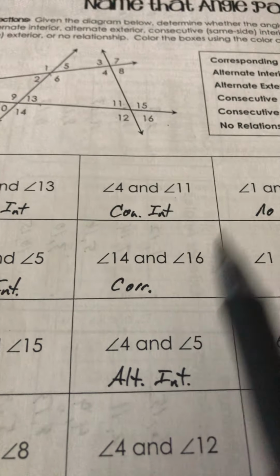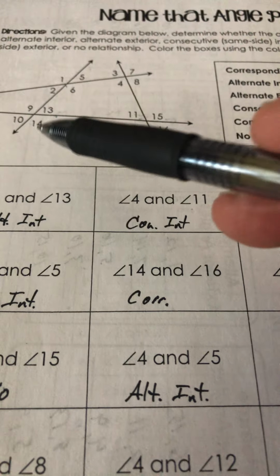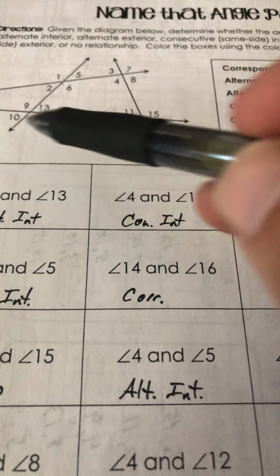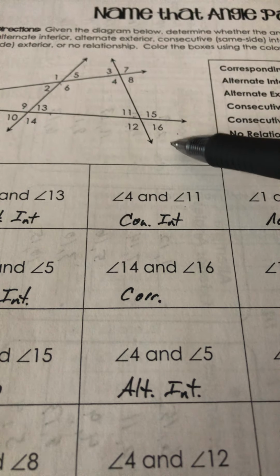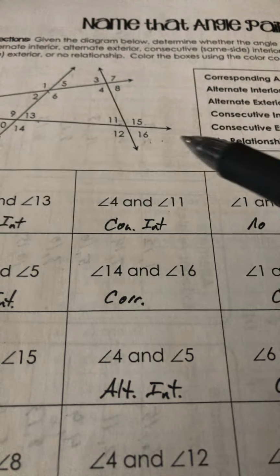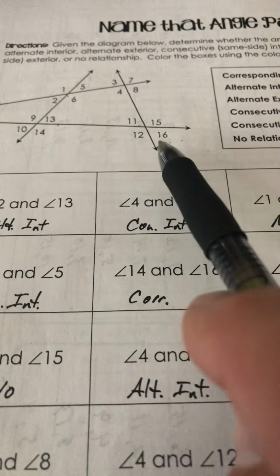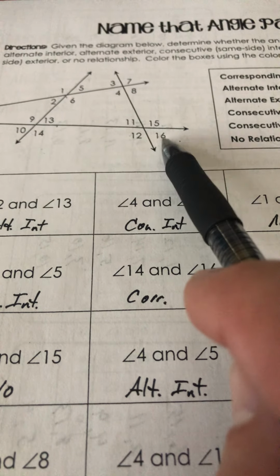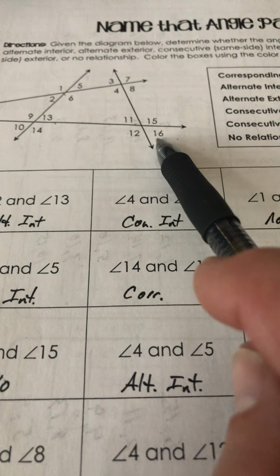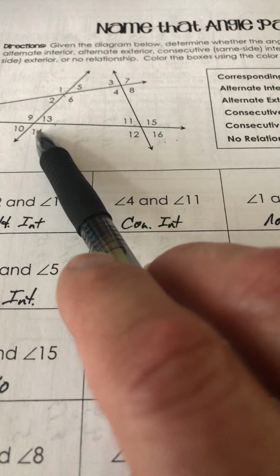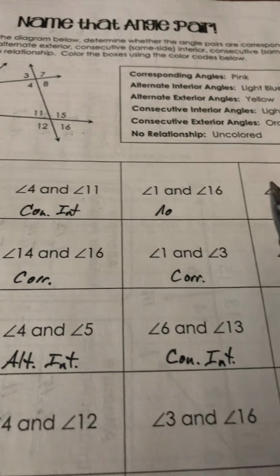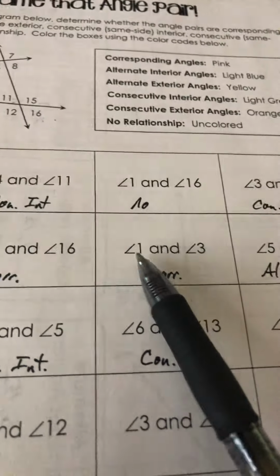14 and 16. Obviously, we're turning it sideways again. These two lines, and this is the transversal, they're going to be corresponding. Notice they're corresponding only if they're on the same side, and they're like this. This is above the line and next to the transversal. Above this line and next to the transversal. Okay, on the same side of the transversal, to the right of it if you're turning it sideways.